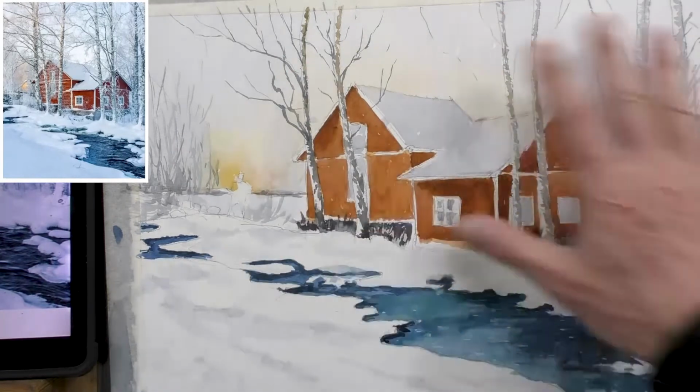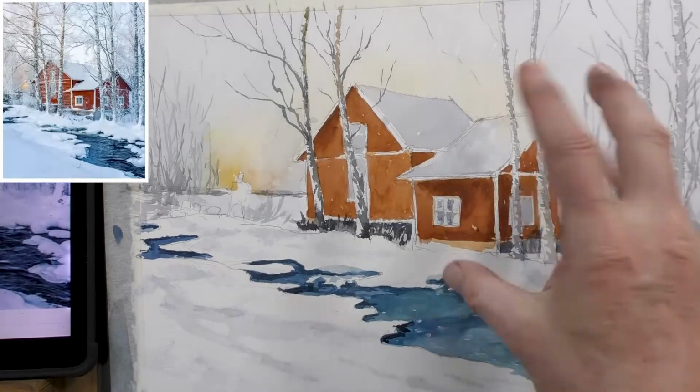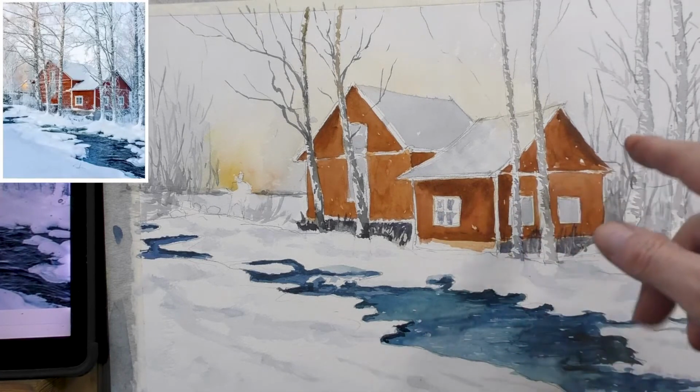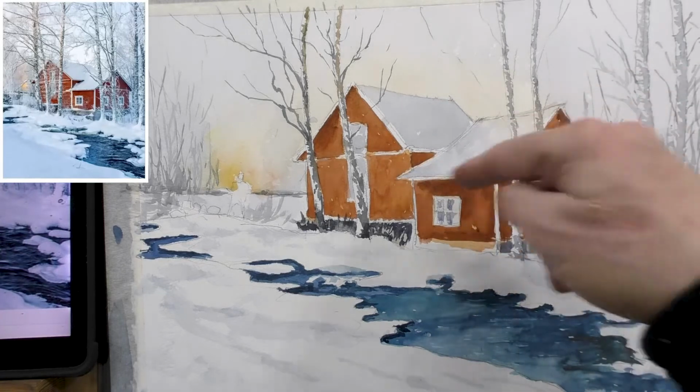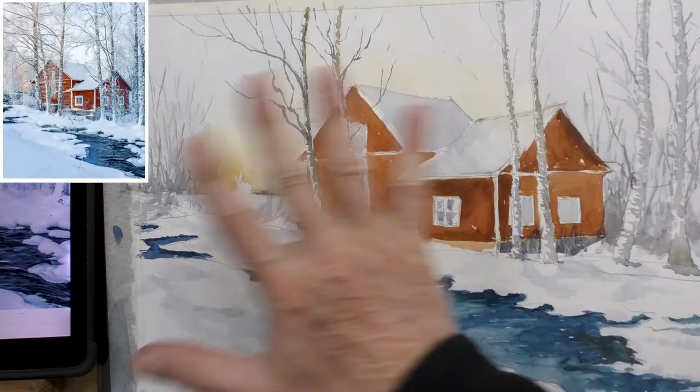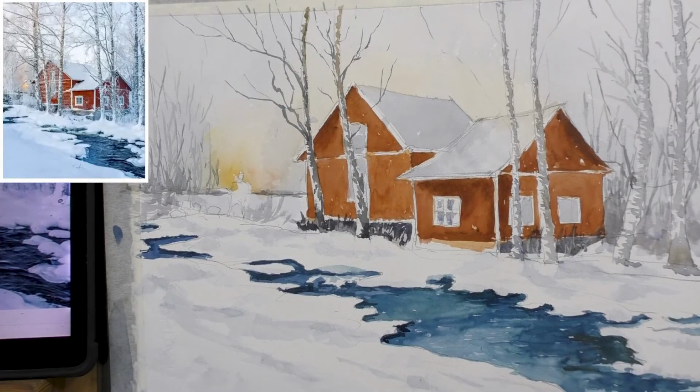The houses are still very boring. Boring in a way. There's a lot of things to do, to work on the windows and the roof and some snow and all this. But the main idea of the painting is there. Maybe I'll put the figure just to see how it feels.